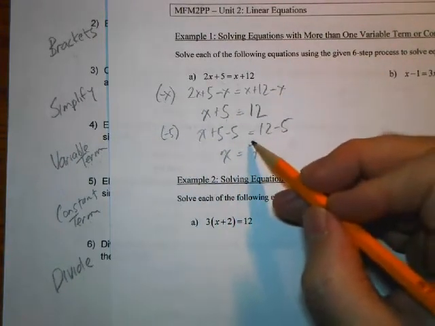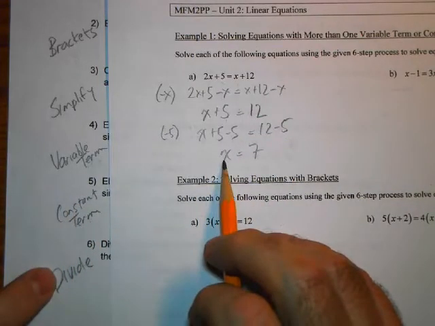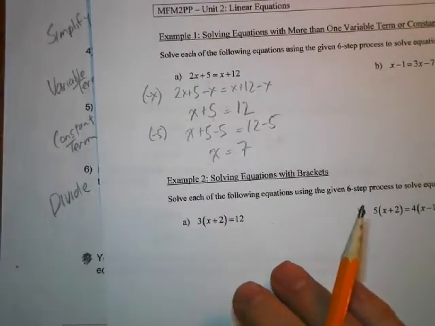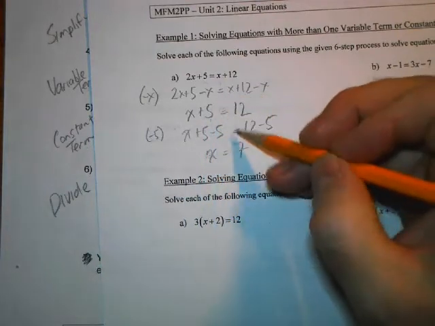And you notice normally I would check to see if I have to divide, but in this case I don't have a multiplier with the x. I don't have a coefficient. Well, I have a coefficient of 1, but if I just have x by itself, I'm done.